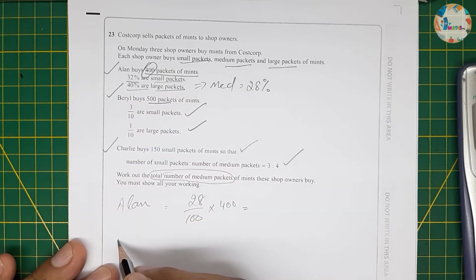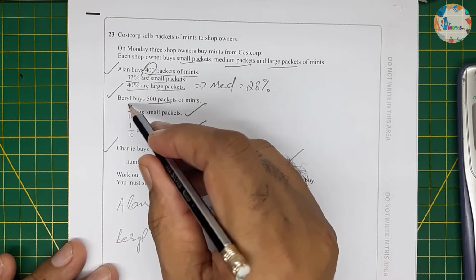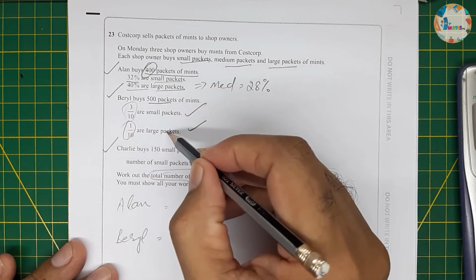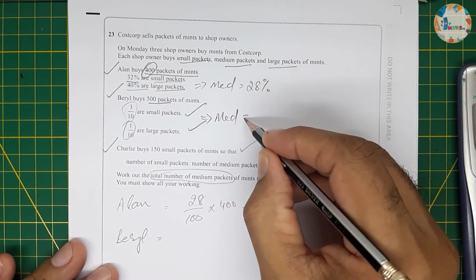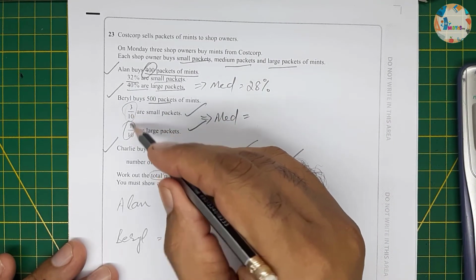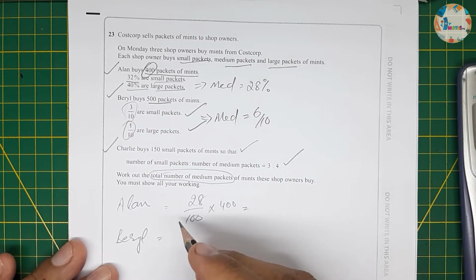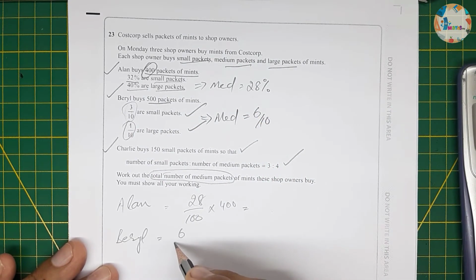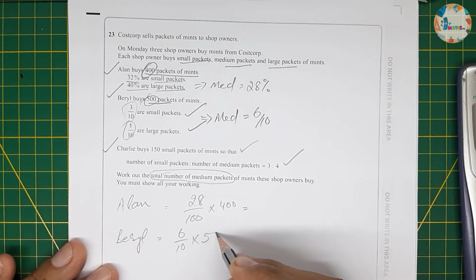And Beryl will be buying 3 by 10 small, 1 by 10 large. So this implies medium will be, 3 plus 1, 4 by 10 are not medium, so 6 by 10 will be medium. So we can calculate 6 by 10 of this 500. So this will be the calculation for Beryl.